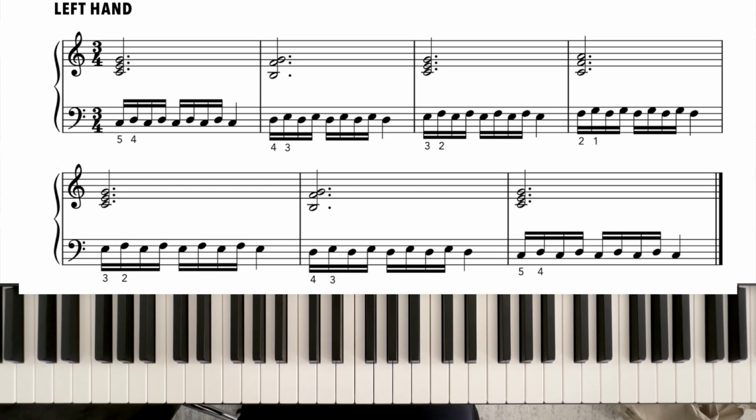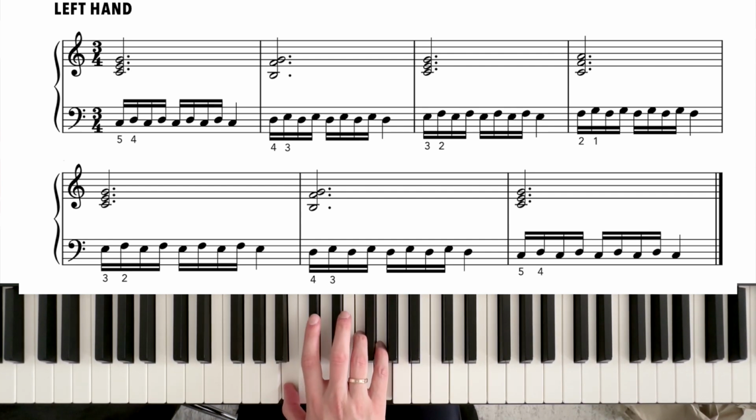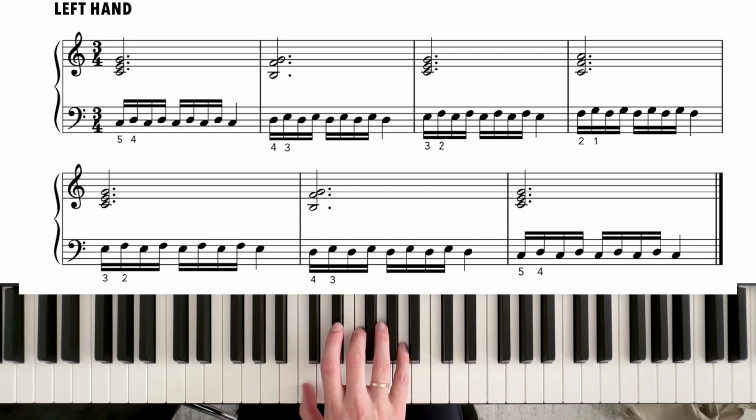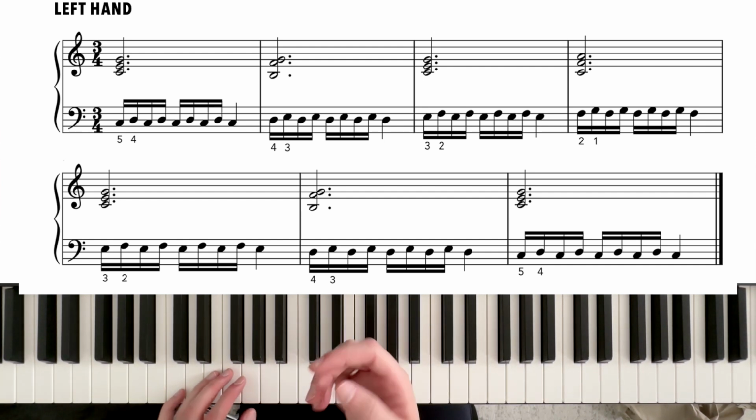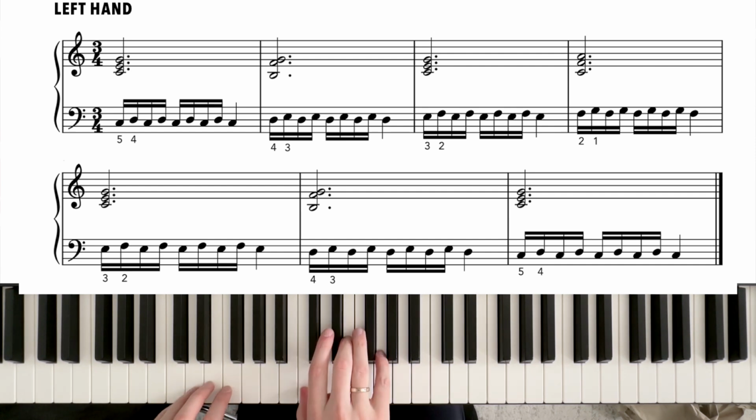The second exercise is the exact same, but you can guess it's for the left hand because both hands obviously need to be able to do the same set of skills. So the right hand is playing the chords, in this case, a C chord, G7, C, F, C, G7, and C. So left hand is going to start this time on 5. We are mirroring the finger numbers.